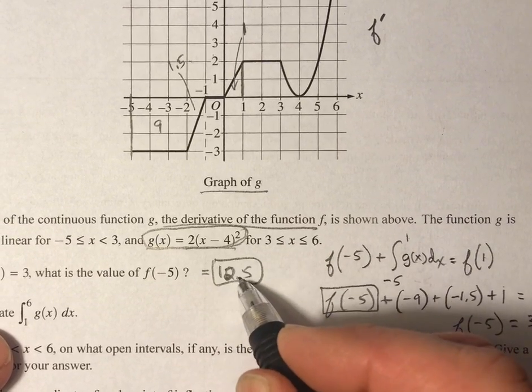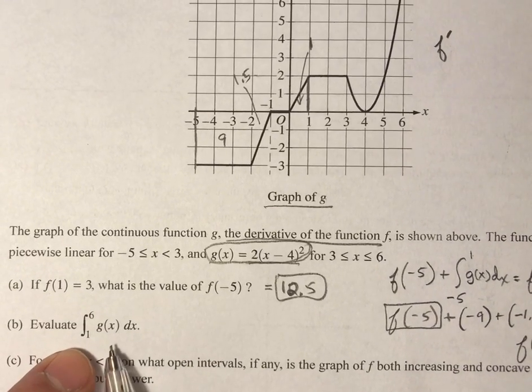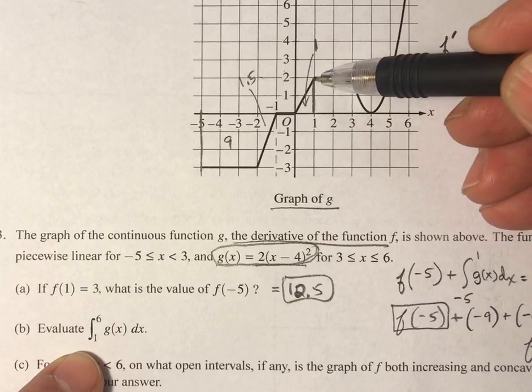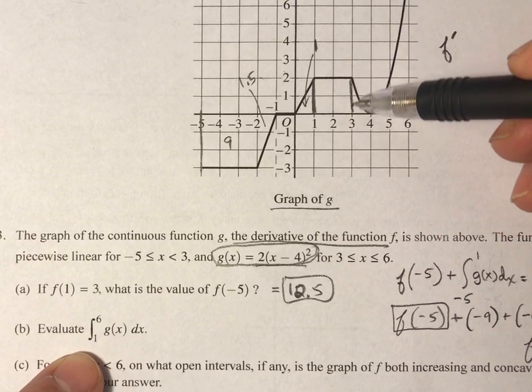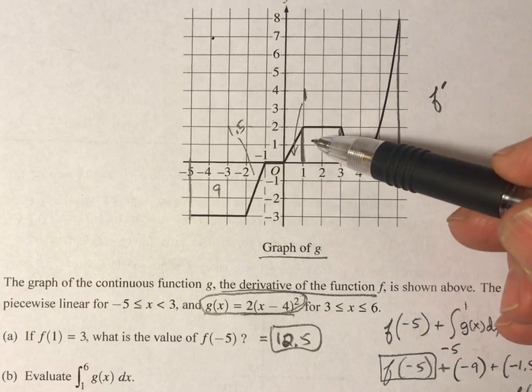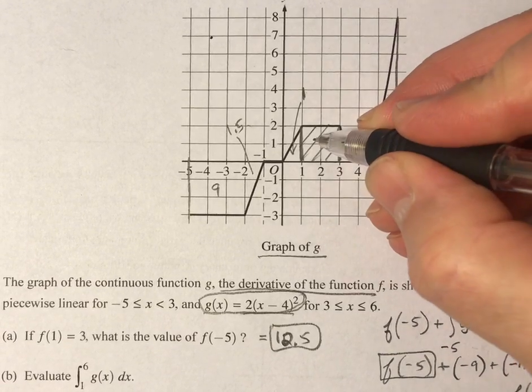Now, for letter B, we're going to evaluate from 1 to 6. So from 1 to 6, we're just going to collect the area underneath this curve. Now this part is easy to calculate.